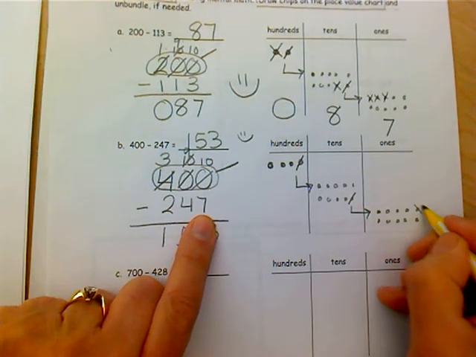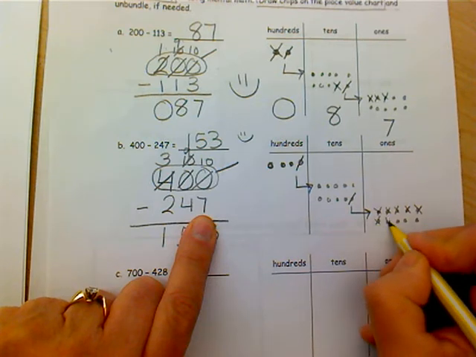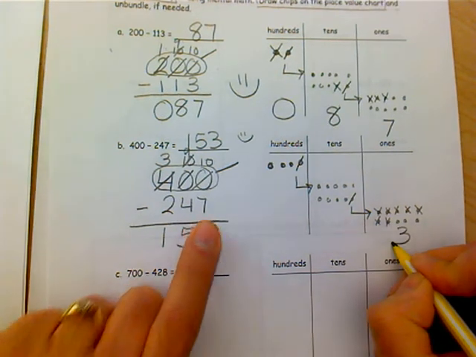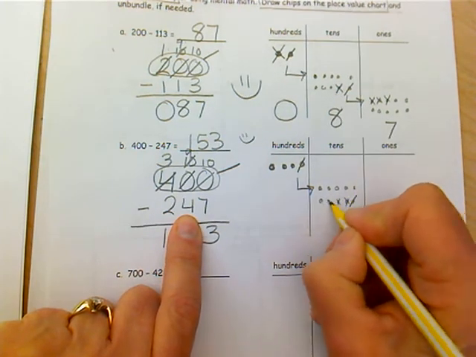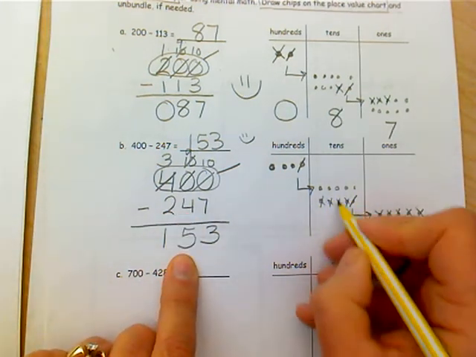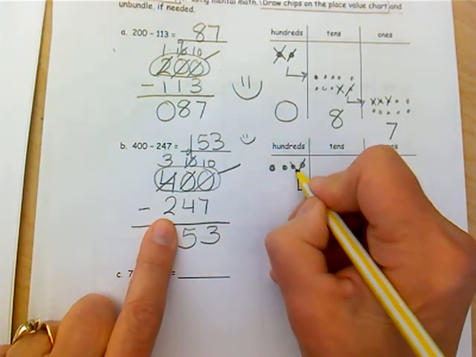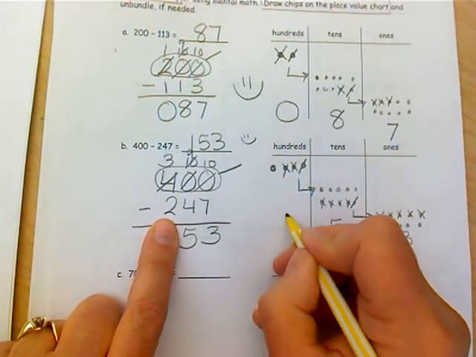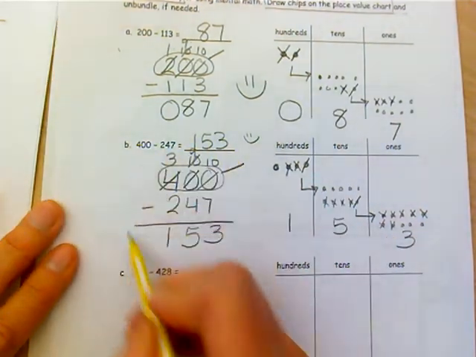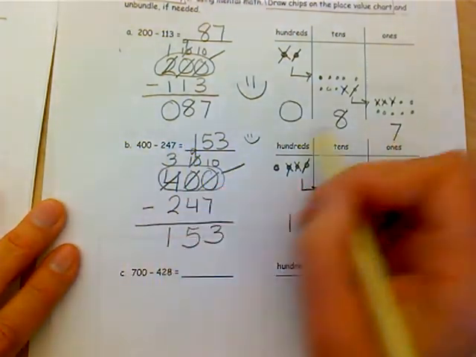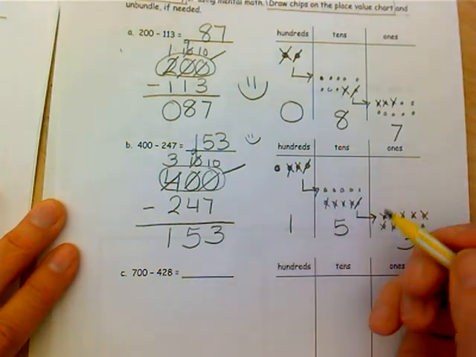Okay, I think I can take away those 7 1s now. Let's do it. 1, 2, 3, 4, 5, 6, 7. That left me with 3, and now I have to take away 4 1s. 1, 2, 3, 4. That left me with 5 1s, and now I'm going to take away 2 1s. 1 and 2. That left me with 1. No matter how I do it, whether I do it in the vertical model or in the chip model, my difference is still going to be 153.